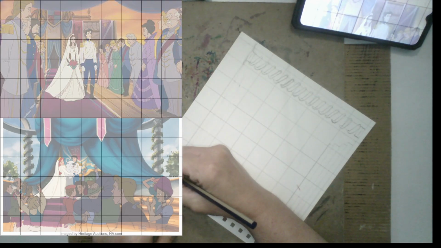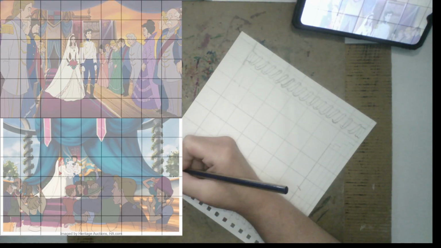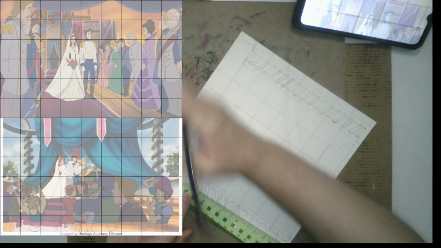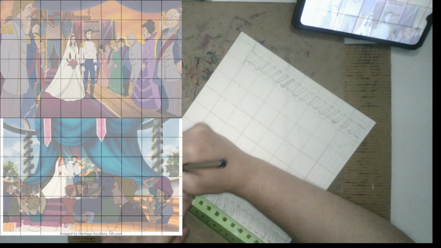Okay, so I think to keep this semi-symmetrical, I'll use a ruler.